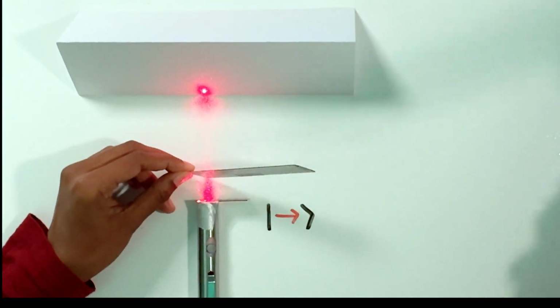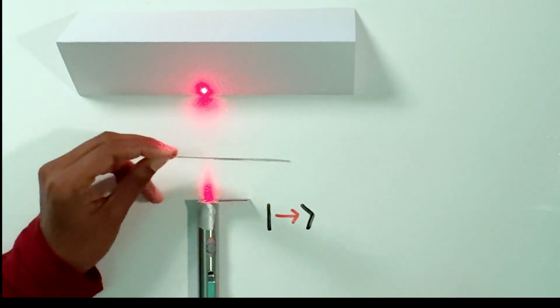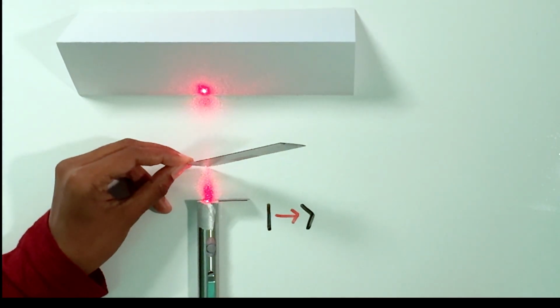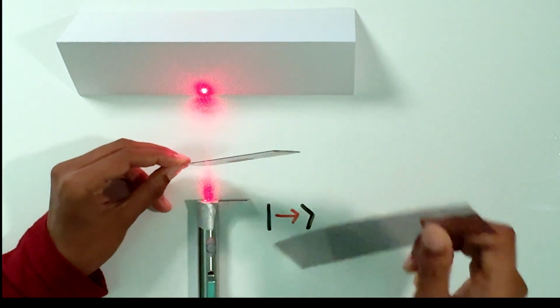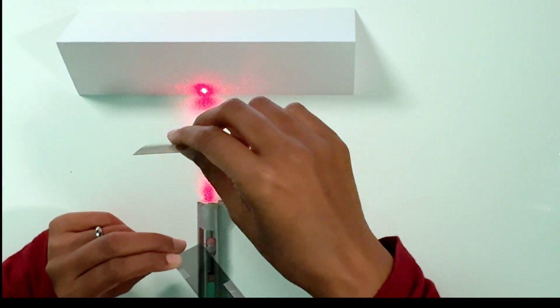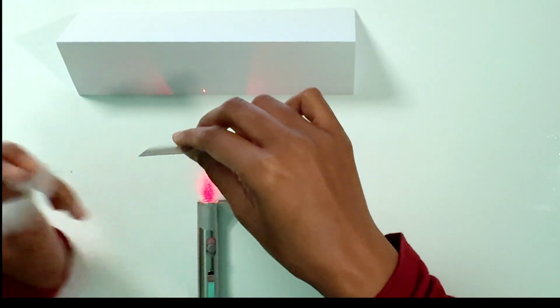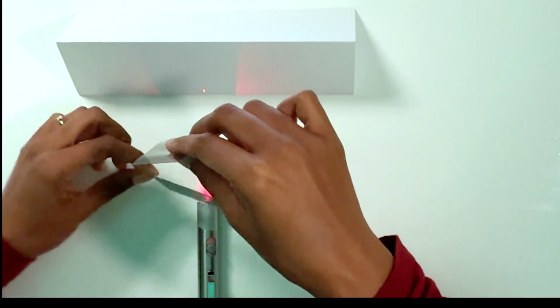So what do you think should happen? Well, the answer should be clear, right? Because I started off with all horizontal light, and yes, by putting this in, I filter some of that light, but we know that all horizontal light is the opposite of vertical, which is why this cuts out all of the light. And so putting this extra filter in shouldn't do anything. But have a look.